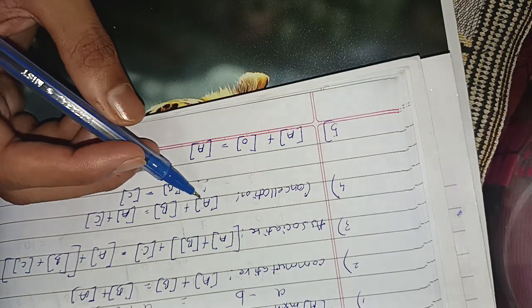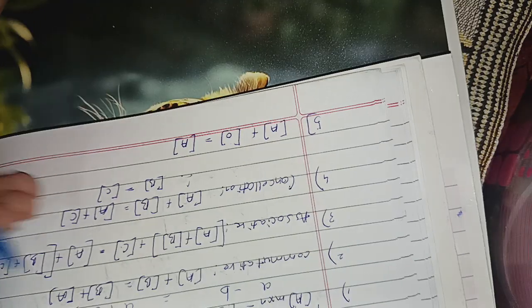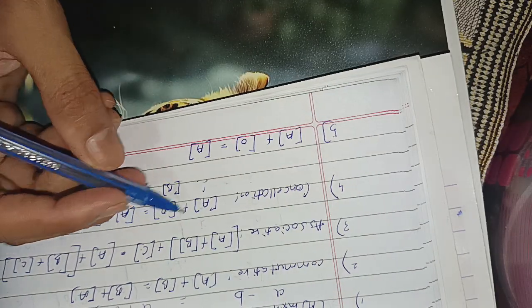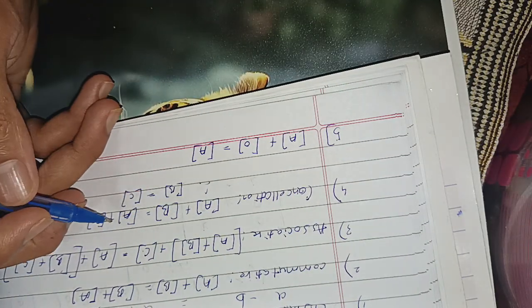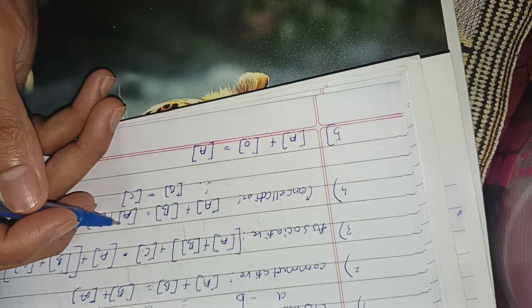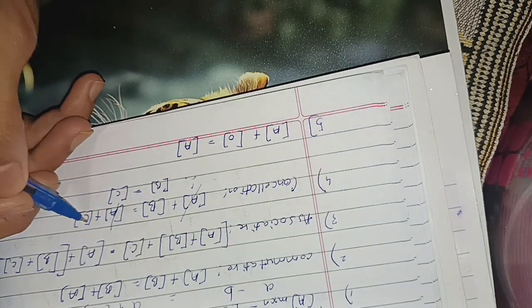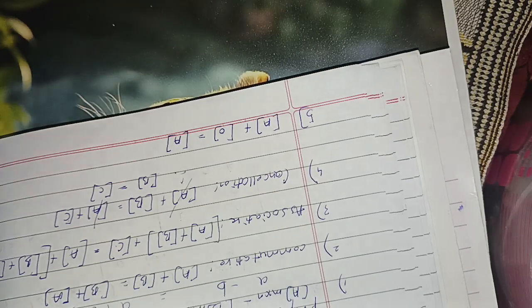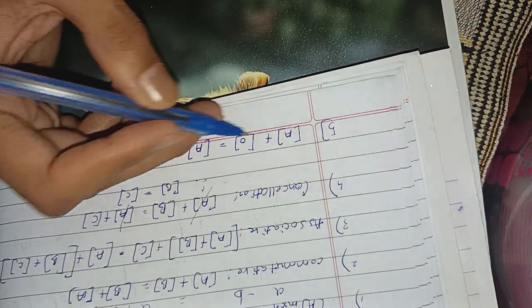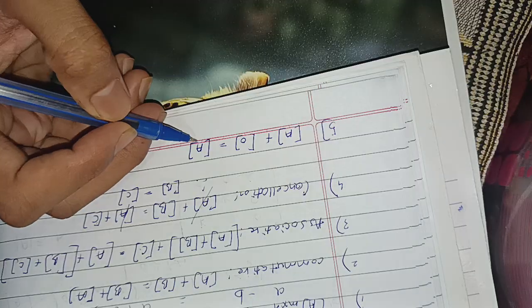Here, cancellation: A plus B is equal to A plus C. If there is a similar matrix in the equation on both the LHS and RHS sides, we can cancel these two and write B is equal to C. Next is A plus 0, the null matrix, is always A.